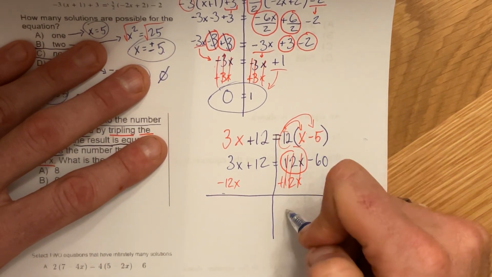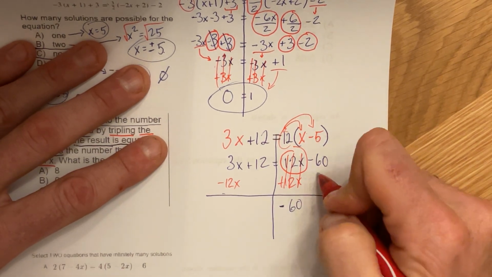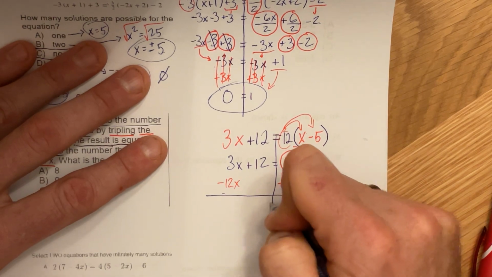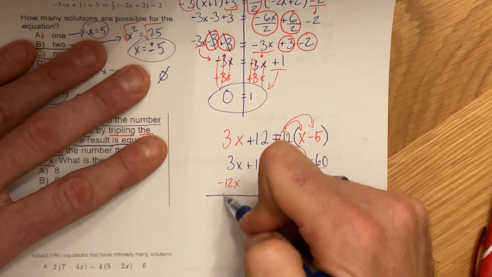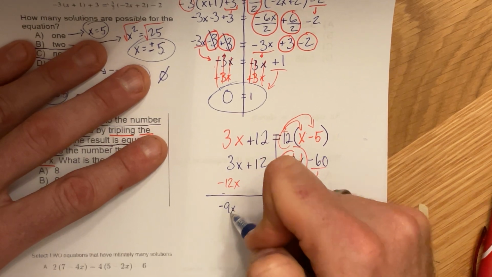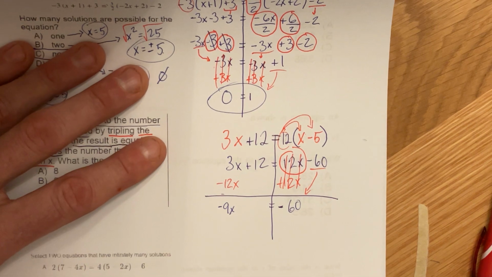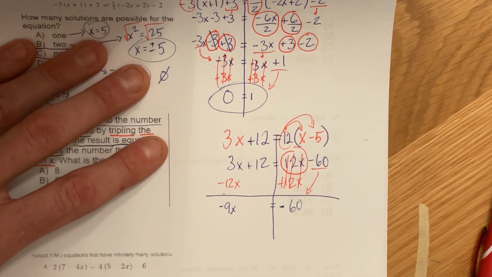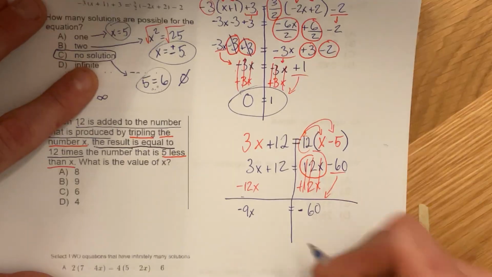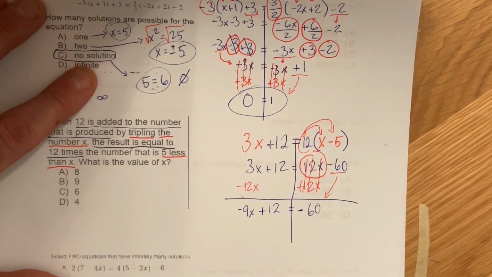I'm going to bring down my negative 60 just as it is. And then over here, 3 minus 12x, that is going to be negative 9x. If you're one of the people that when you look at that, you want to say 15 or negative 15, then you're a person who would benefit from using a number line to figure that out. Ain't no shame in it.